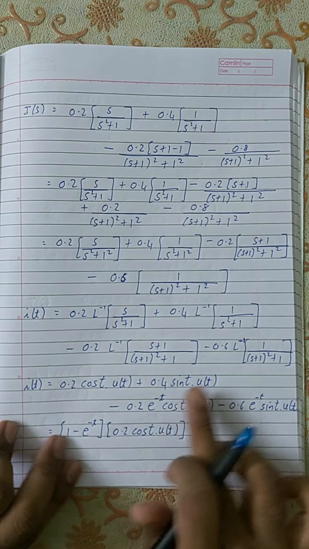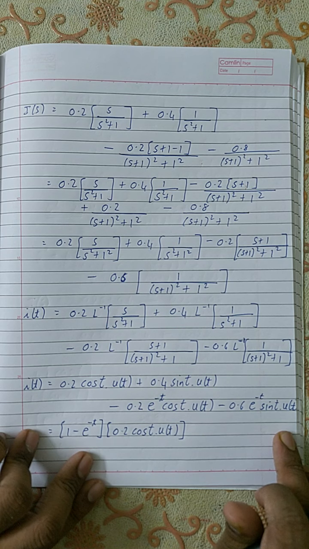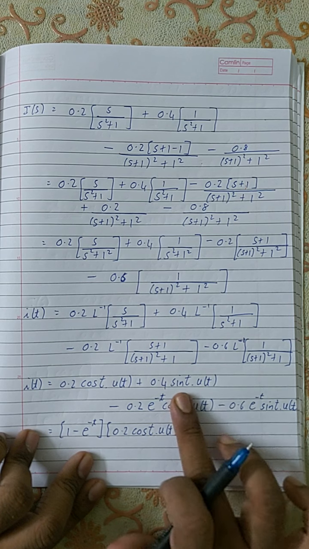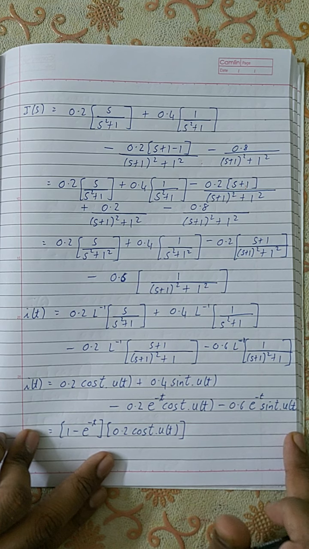And what about the other one? I'm not so lucky with the other one, right? Even so, I can simply take sin t u(t) outside.